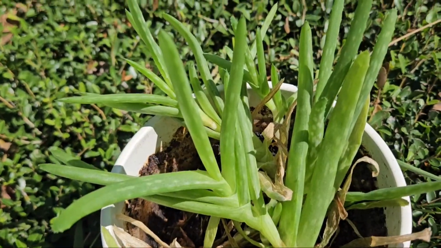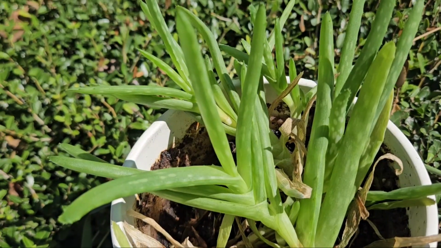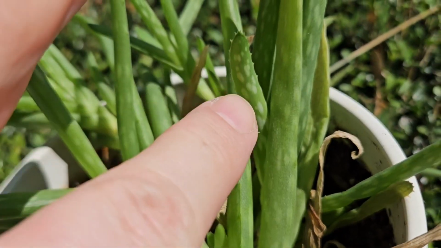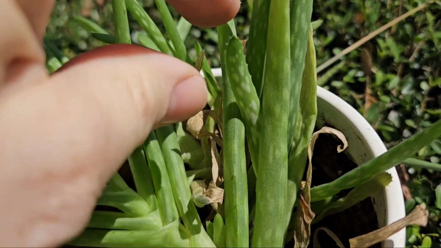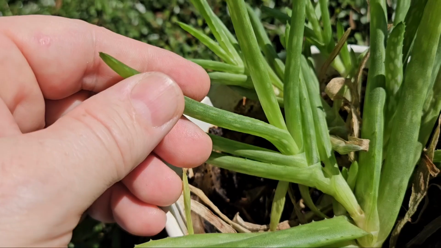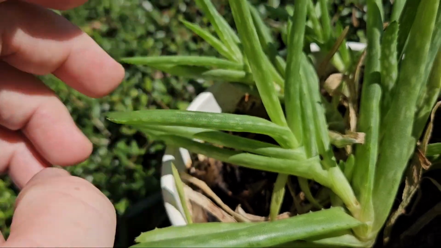CAM plants dominate in deserts with their big, thick leaves and nighttime-based carbon dioxide uptake. They're going to keep their stomates closed during the day when it's hot and open them up at night so they can exchange gases. Look at how different these structures are by comparison.